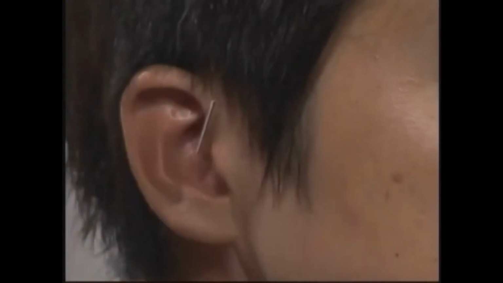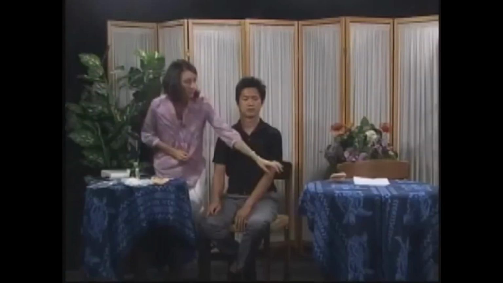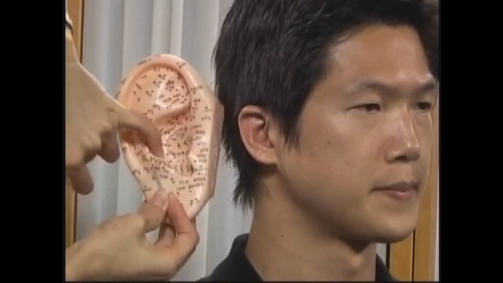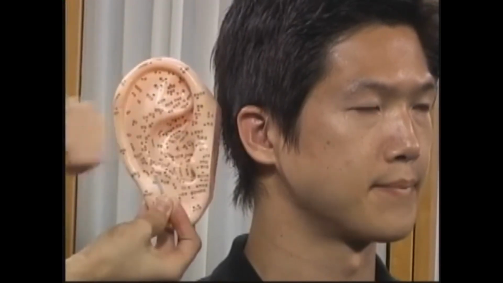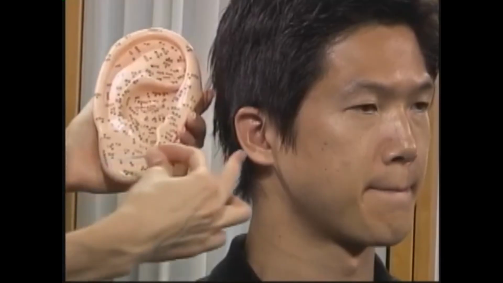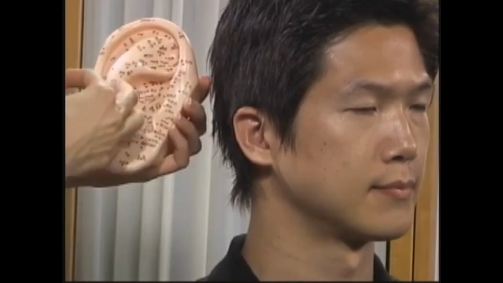Will help his liver. Let me see. I'll show you the ear model again as we do this. So the spleen point right here and corresponding on his ear over here. The liver point, these points are more of an area. So it's a small circle, a small area more than a specific point. So this is liver area right up here, which we'll do on him.